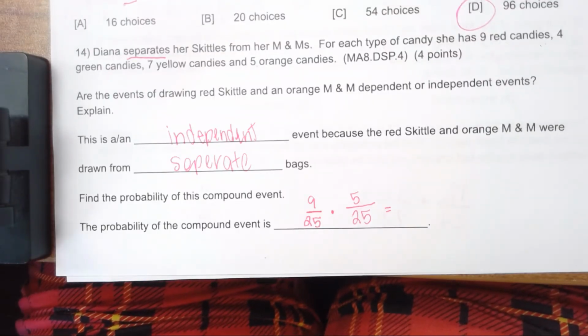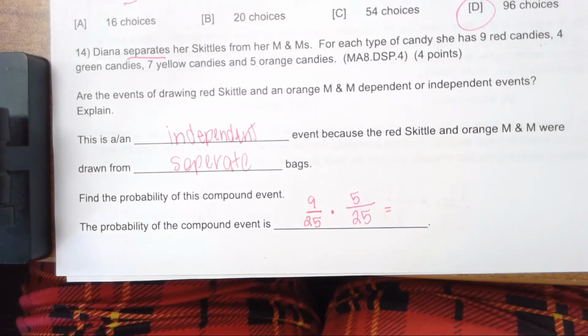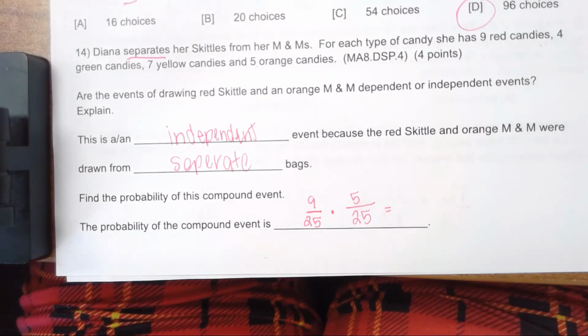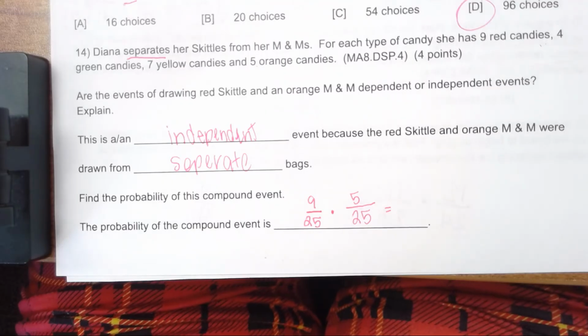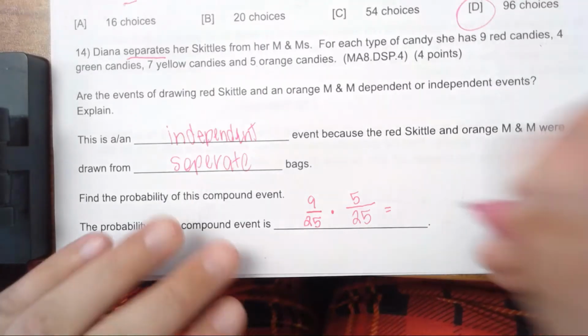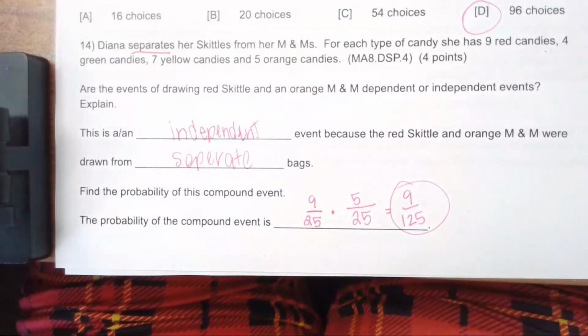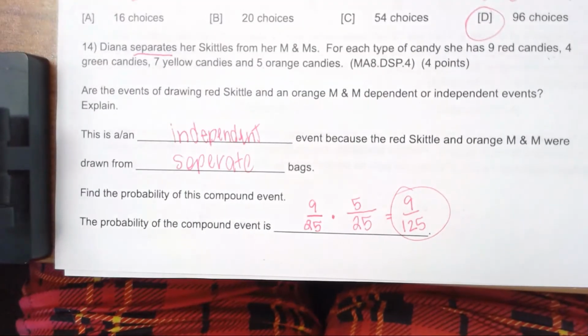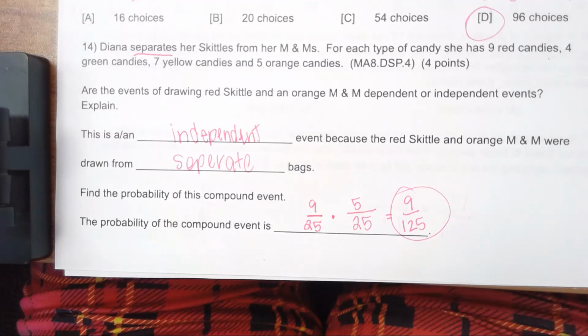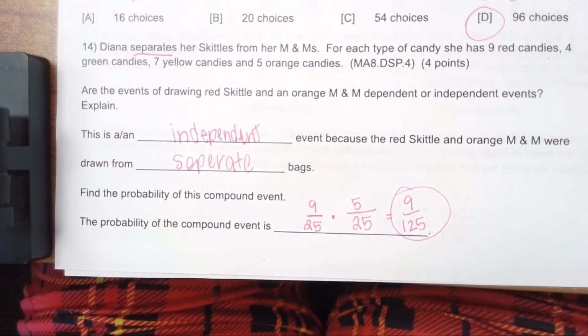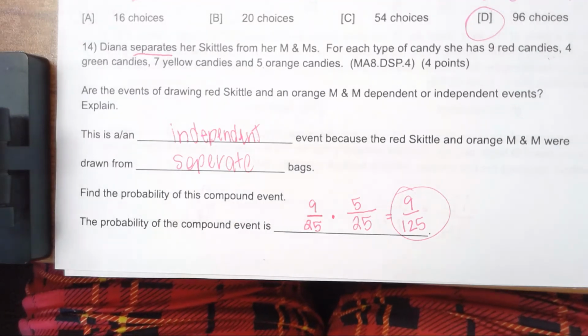Oh, I gotta put it in my calculator correctly. 9 over 25 times 5 over 25, and we get 9 out of 125. Again, pause the video if you need for it to be paused. Otherwise, I'm going to keep moving on.